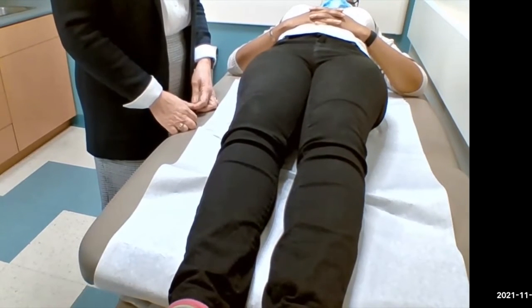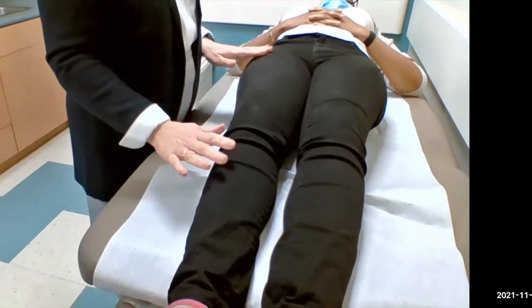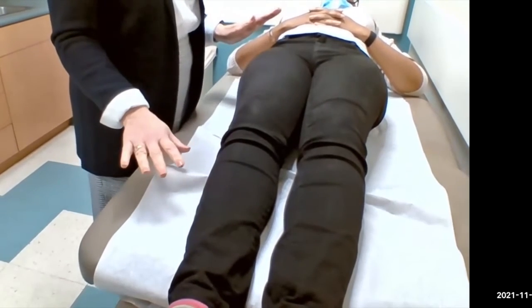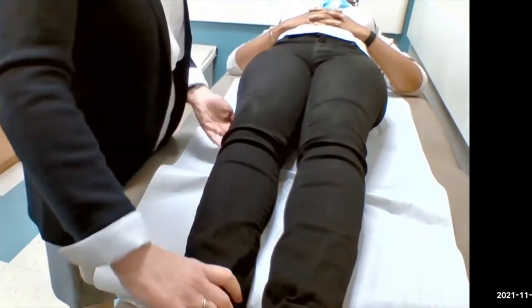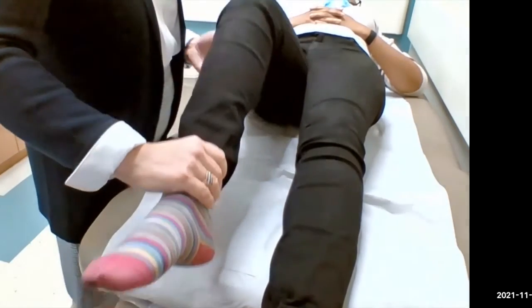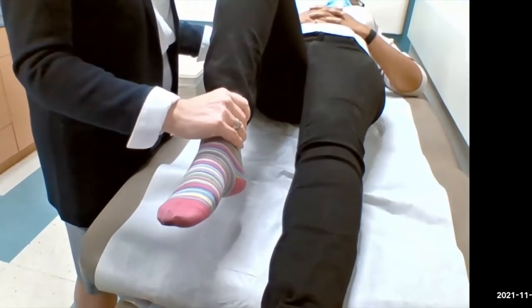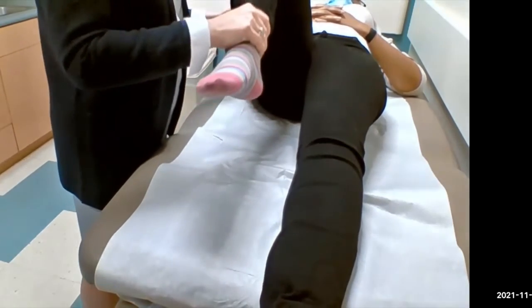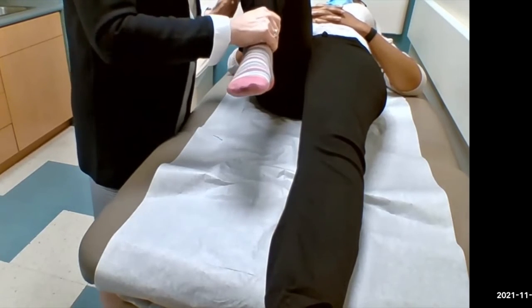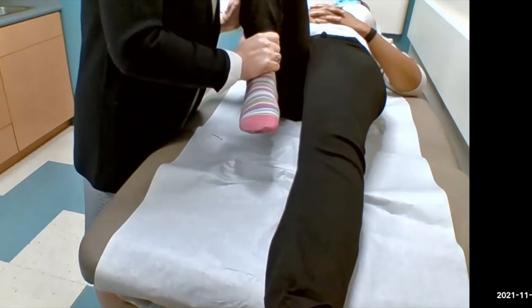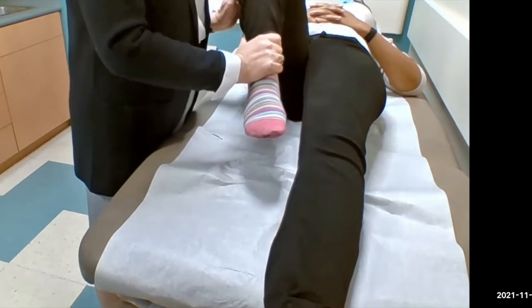To examine the hips, we have our patient lying flat. And now what we're going to do is flex the knee, which also flexes our hip. And we're able to do two things at the same time. We're able to see that the knee can flex all the way.